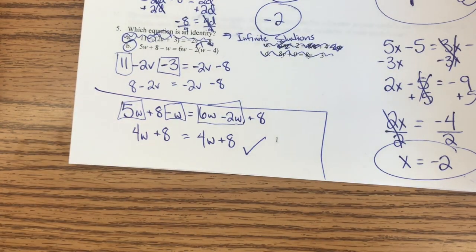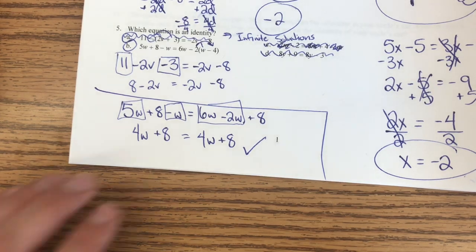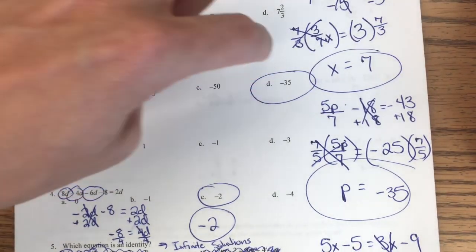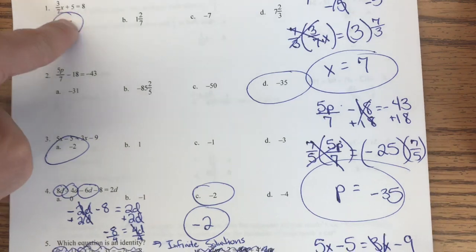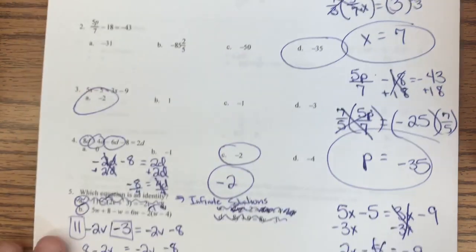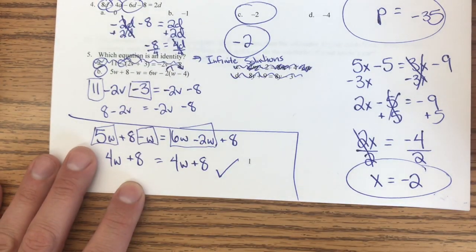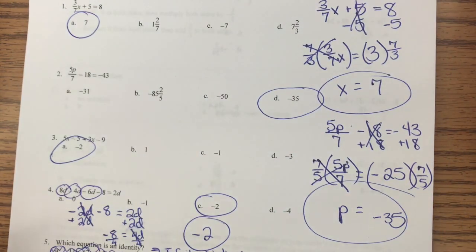Boy, oh boy. Speaking of B, boy, oh boy. So what do we have? We have A, D, A, C, B. All right. Only took 7.5 minutes, but page 1 is done.